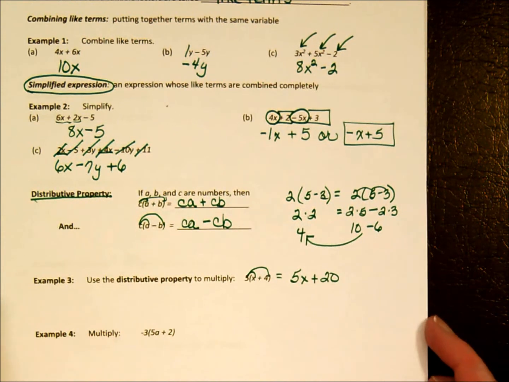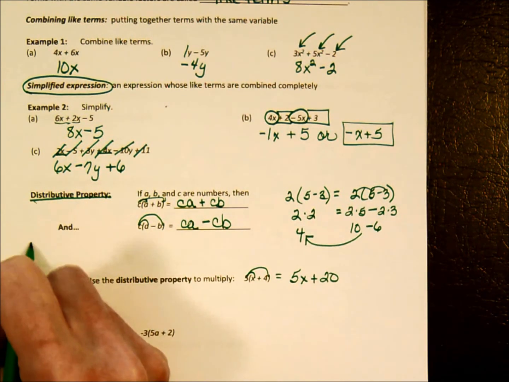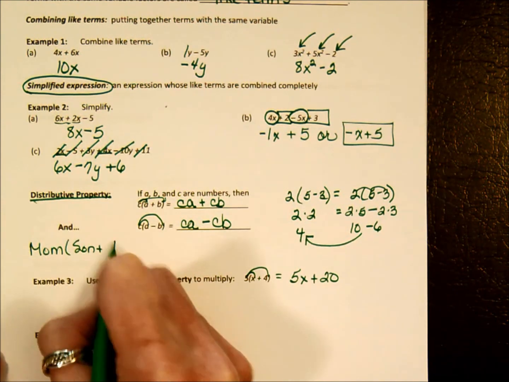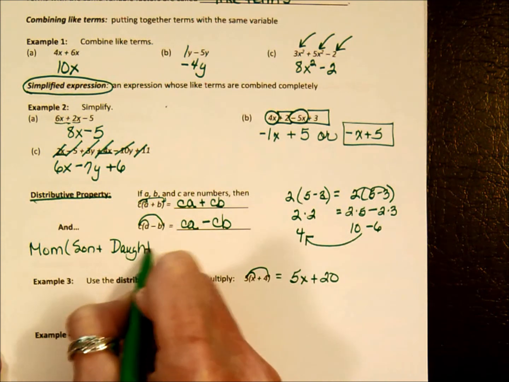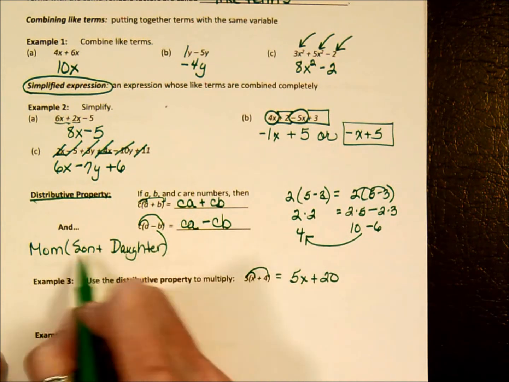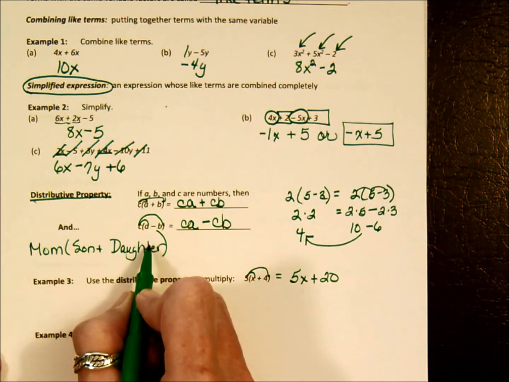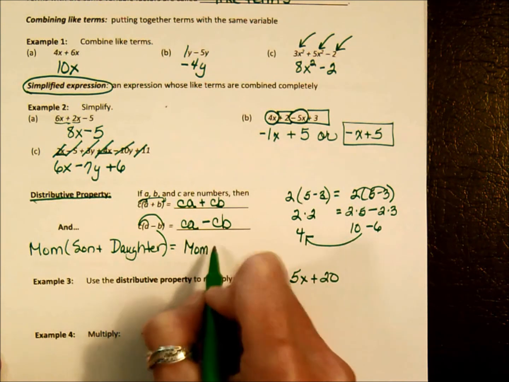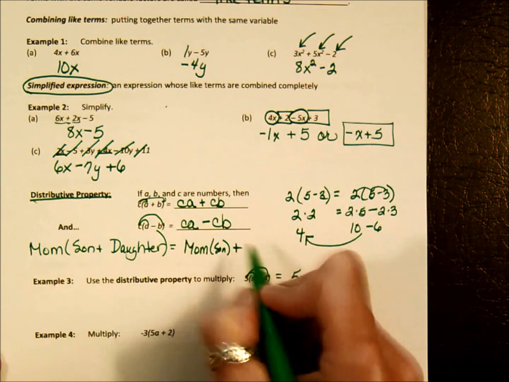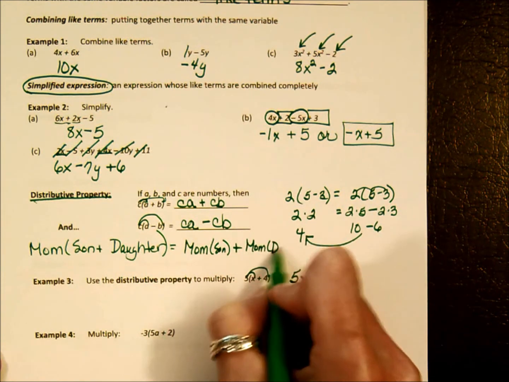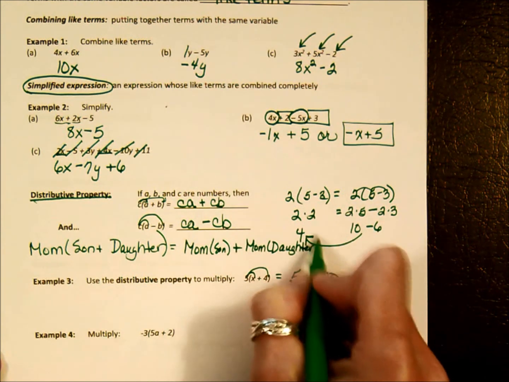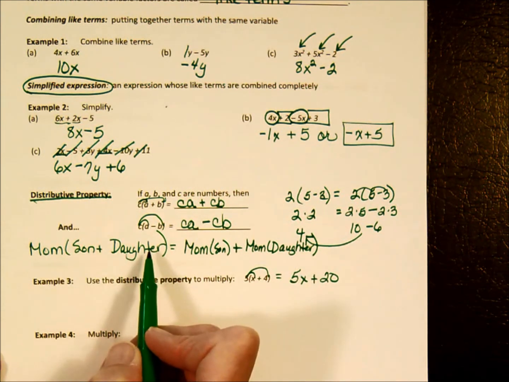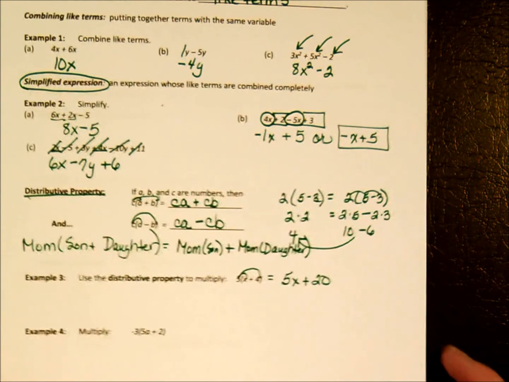It's kind of a silly real life example, but it's a good way to remember it. I am a mom to my son and my daughter. And as a group, I would say I'm a mom to the kids as a group. But that's the same thing as saying I have to be mom to my son and I have to be mom to my daughter. I have to distribute myself to both children, or however many kids were in parentheses that make up that group. That's the distributive property.